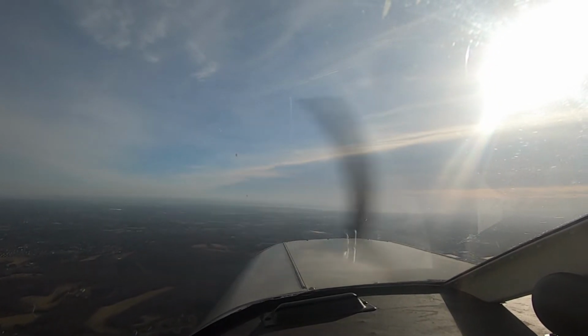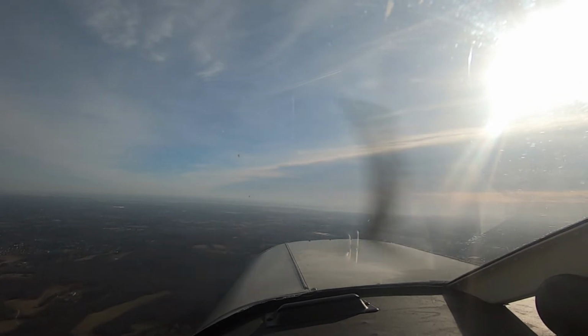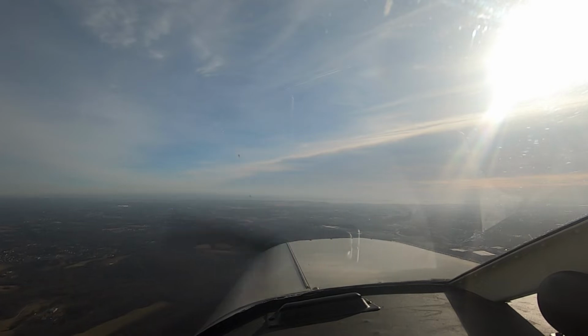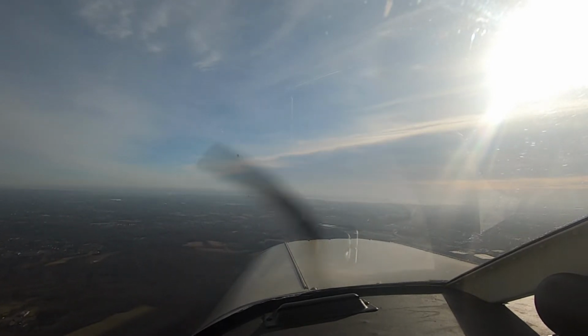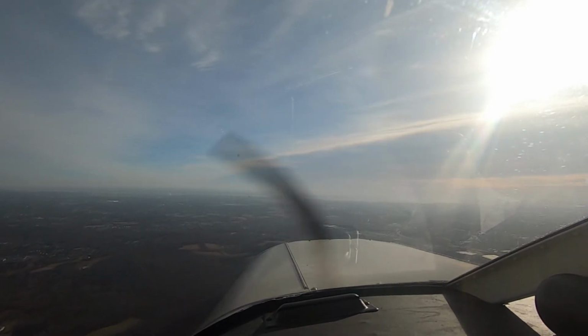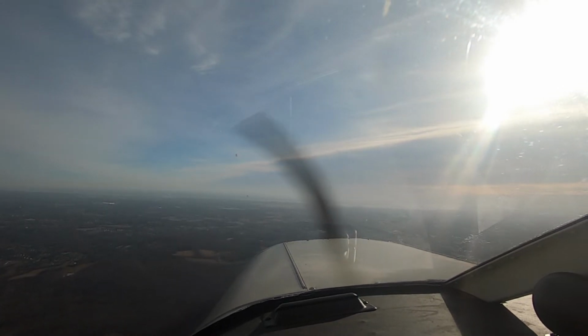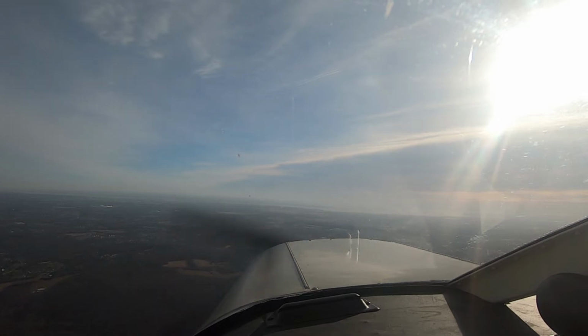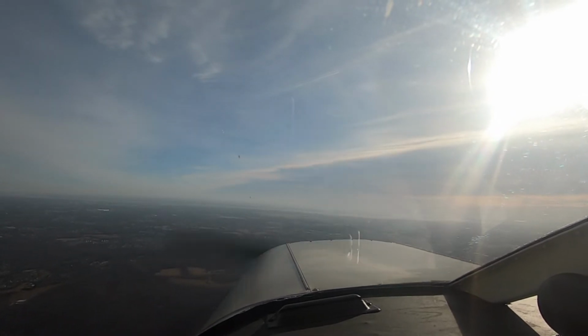Sometimes you'll hear report 2 miles out or 3 miles out. The tower didn't tell me to report any distance away from the airport, so I'll just plan to make a right downwind for 27. And if there's no further communication before I get on the downwind, then I'll call them and tell them that I am on the right downwind for 27.